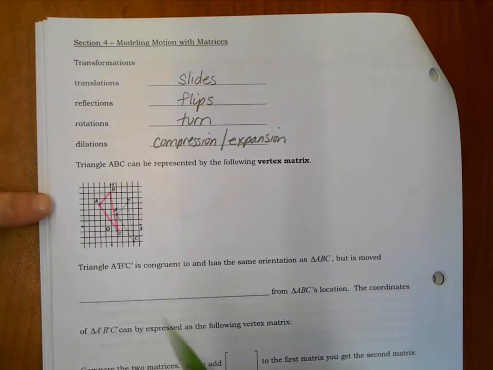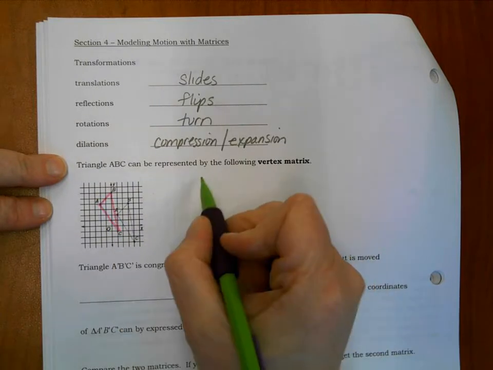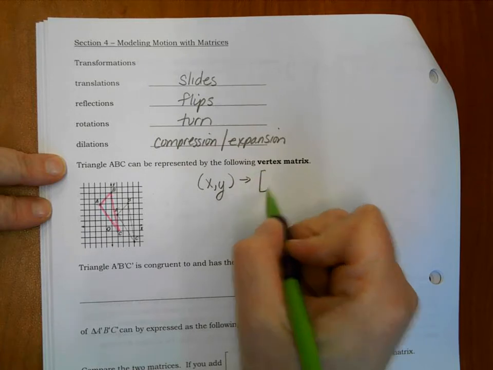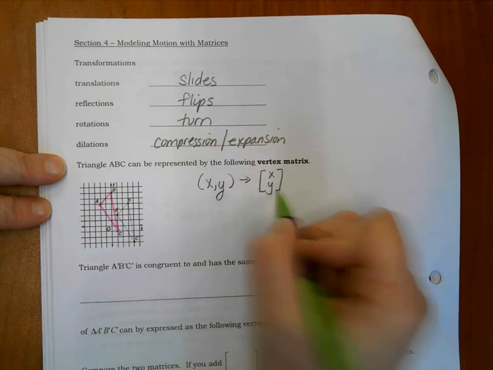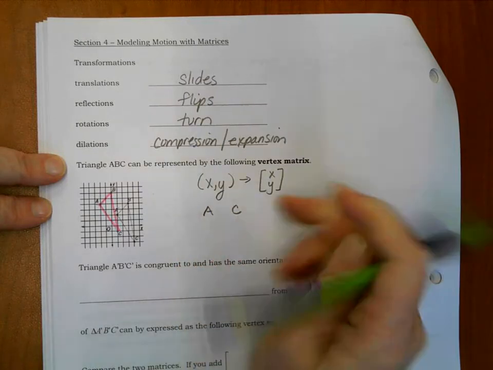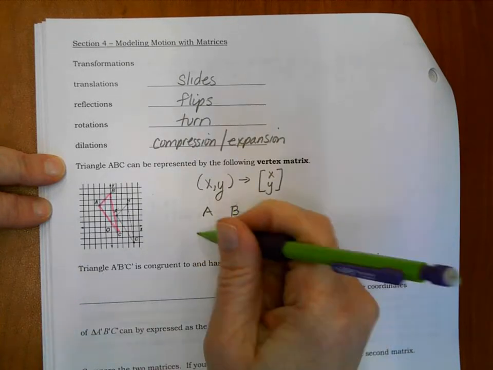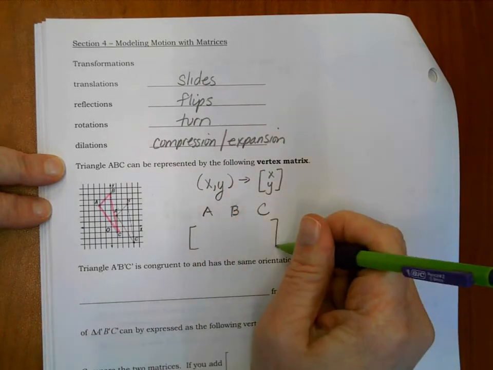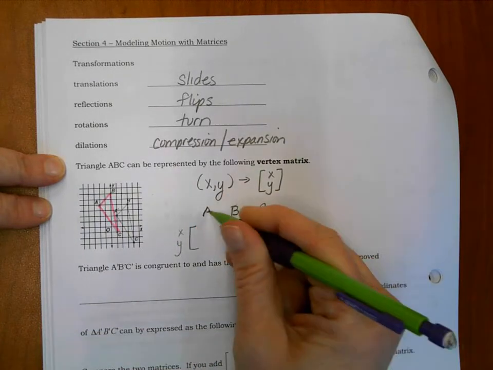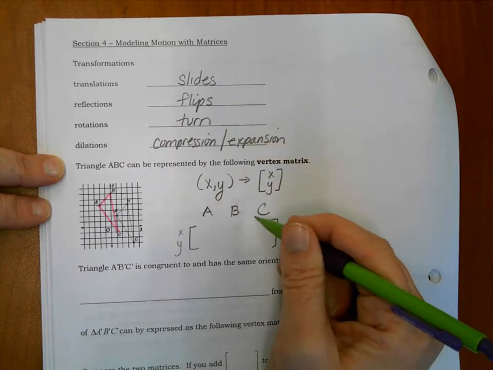So when we have a figure, here figure A, B, C, we're going to represent each of those points with what we're going to call a point matrix. So the point XY we're going to represent with a matrix, which would be just a 2x1 matrix. So for the triangle ABC, we're going to have a 2x3 matrix. So it's always going to be 2 rows, and the x's go in the top and the y's go in the bottom. The number of columns would depend on how many vertices there are. So if it was a quadrilateral, you would have 4.